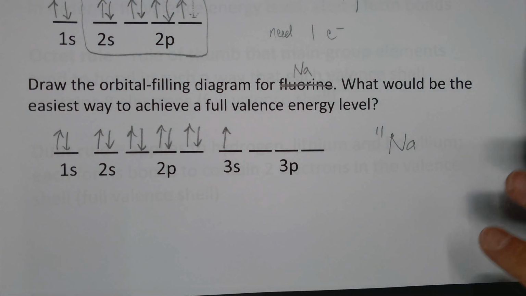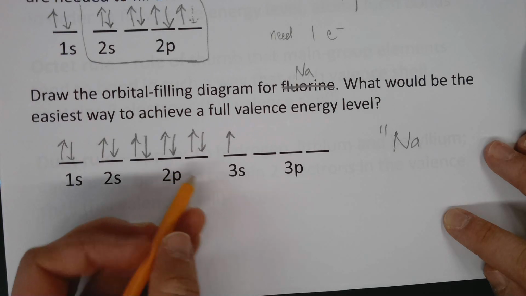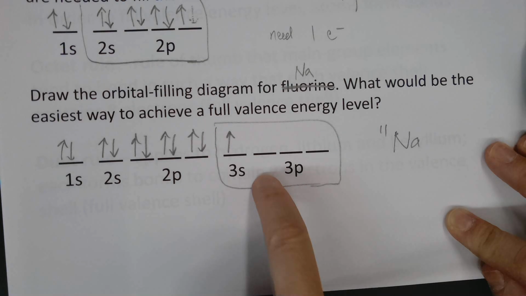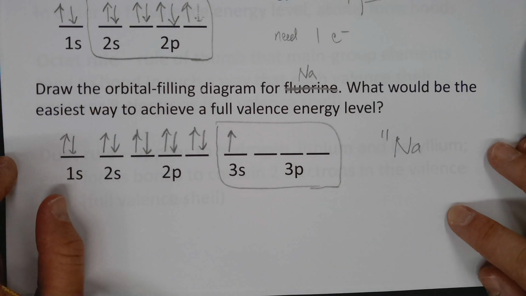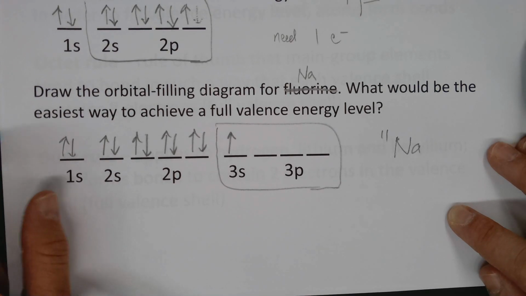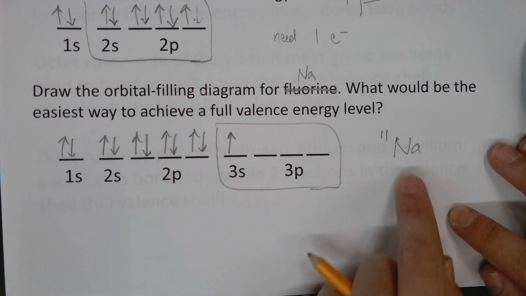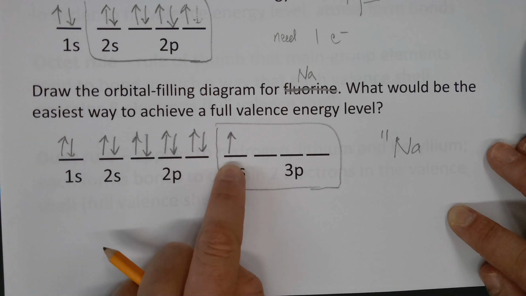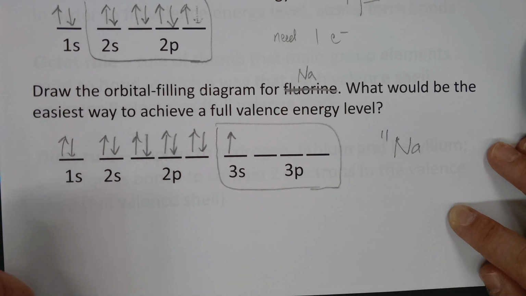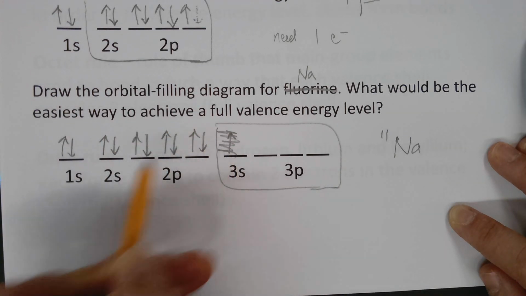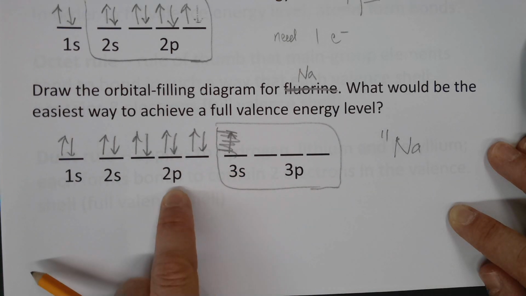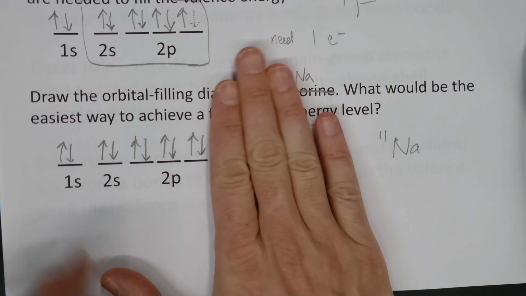Now, the valence energy level for sodium is the third energy level. And if you'll notice, it only has one valence electron. So I ask, what would be the easiest way to achieve a full valence energy level for sodium? If there's only one valence electron, rather than adding 7 more to fill the third level, the easiest thing to do for sodium would be, well, let's just give this one away. And now our highest occupied energy level is no longer 3, but 2. And if you notice, the second energy level is full.